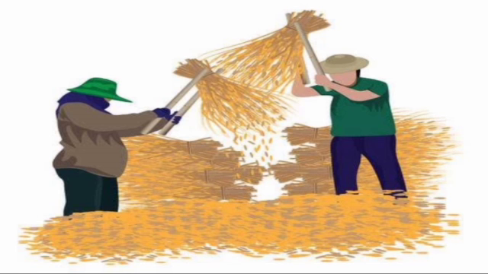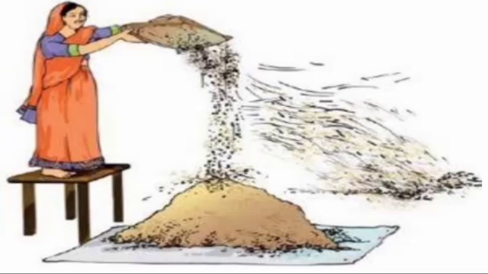Another traditional method of threshing is to make donkeys and oxen walk in a circle on the stalks on a hard surface. This process is now done by threshing machines such as combine harvesters.